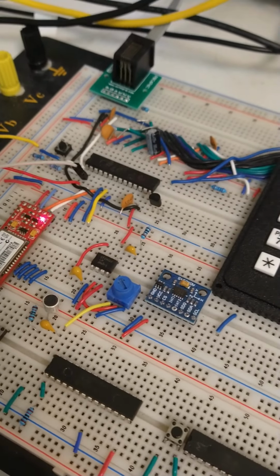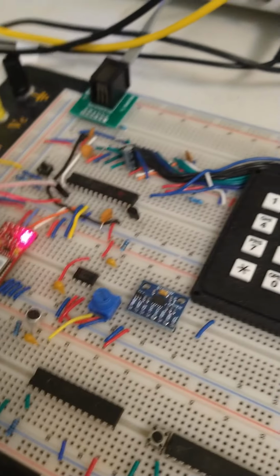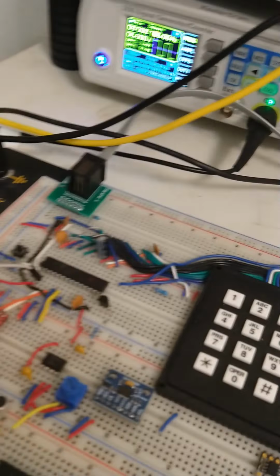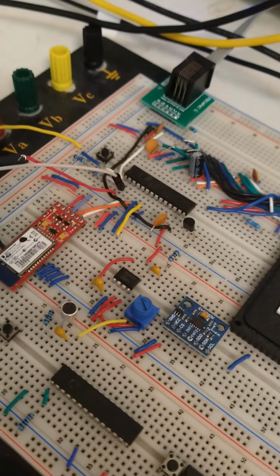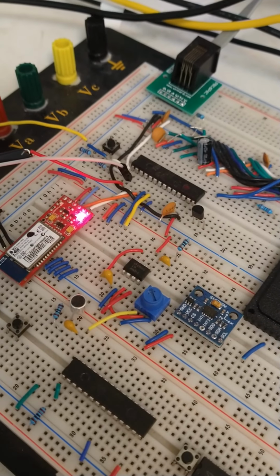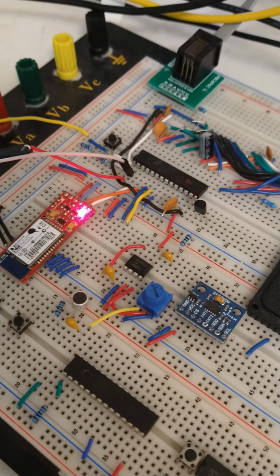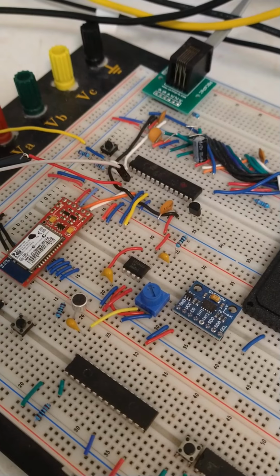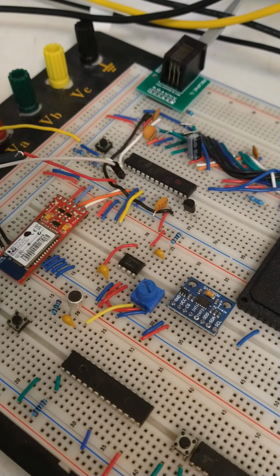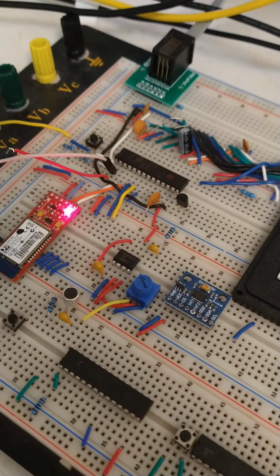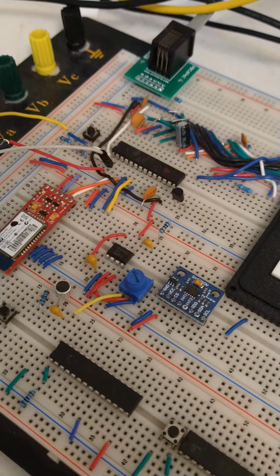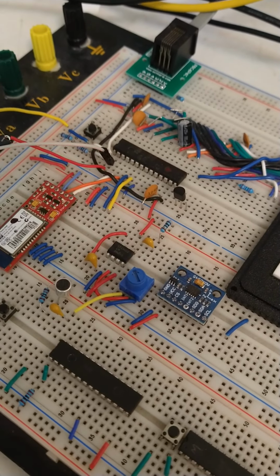So in this case, I'm using a wave generator to generate a square wave signal, and the PIC24 will try to extract certain harmonics of that square wave signal. We know that a square wave signal has an infinite number of odd harmonics, and so the PIC24 will try to extract certain harmonics from the square wave signal.